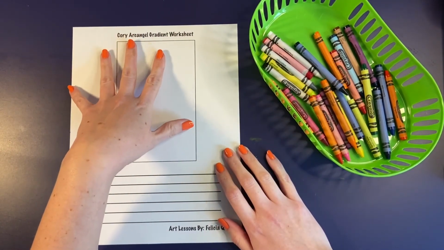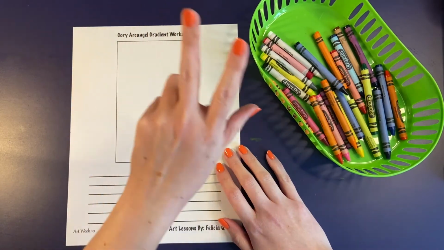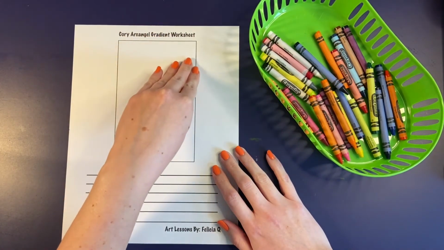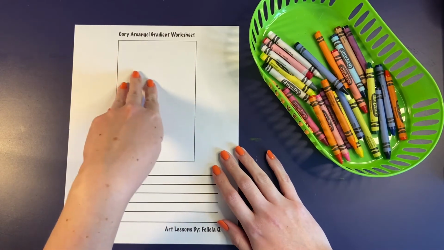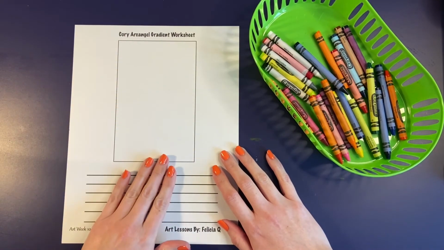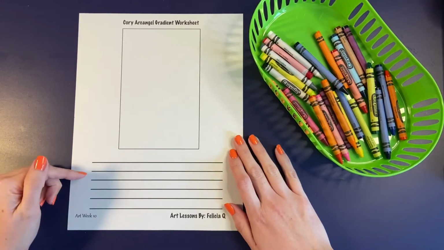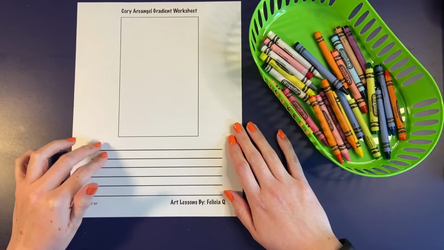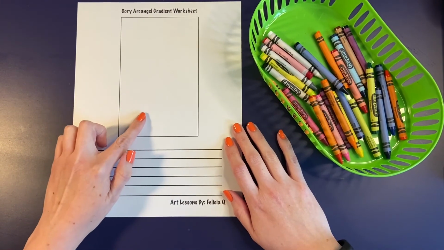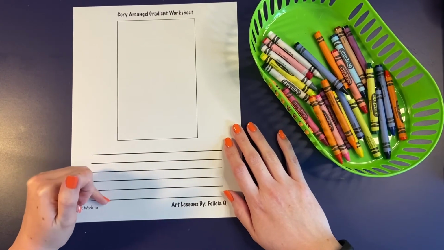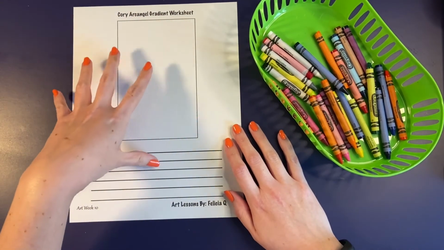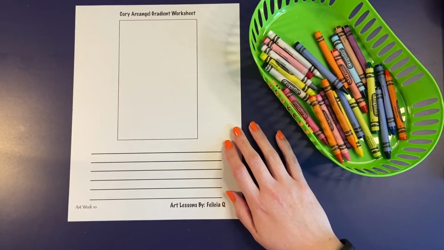You are going to choose at least 3 colors, and you are going to put the lightest color, and then the middle tone color, and then the darkest color. So you're going to make a gradient, and then at the bottom, you're going to write directions of how you made your gradient. This way, if someone wanted to make the gradient that you did, they could follow the directions and do that, just like how Cory Arcangel did with his Photoshop gradients.